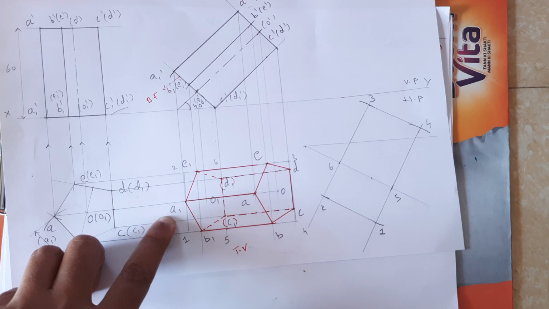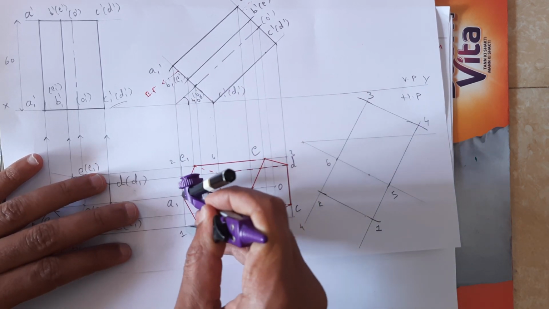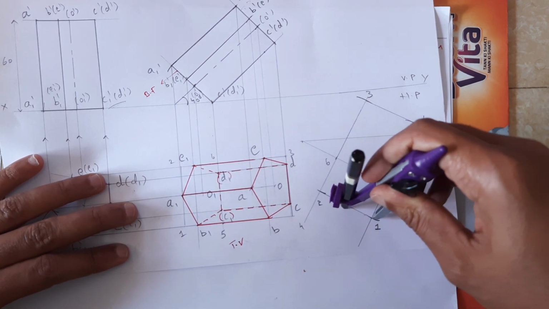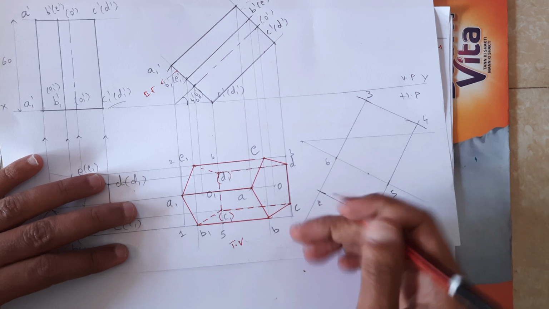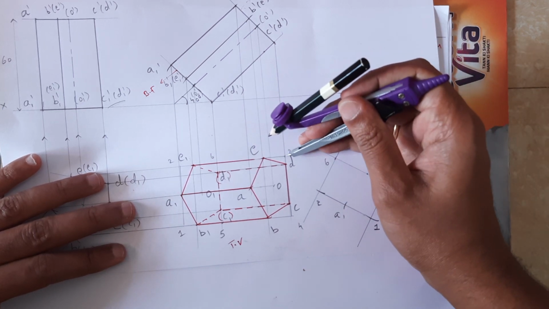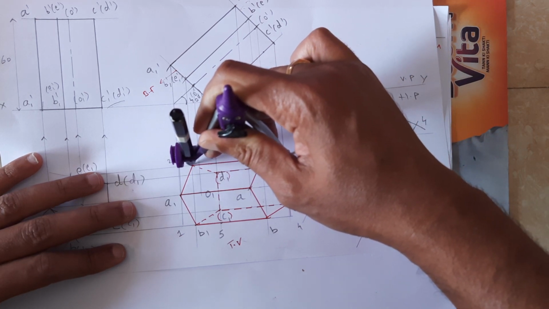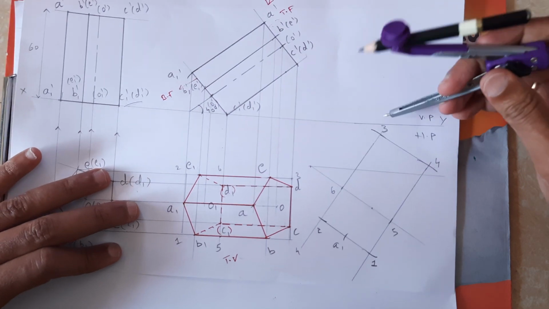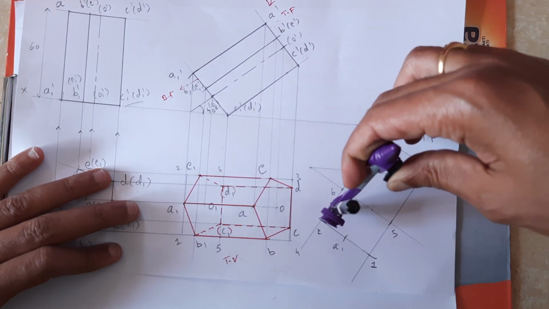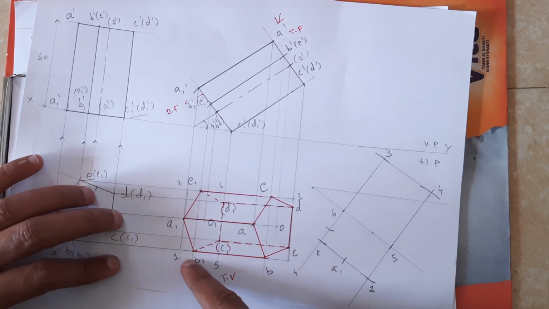See, this A1 is between 1 and 2. So take the measurement from 1 to A. I am going to transfer here 1 to A. So this one is A1. In the same way, take the measurement from 3 to E1. E1 is between 3 and 2. 3 to E1. It will be same from 4 to B1.